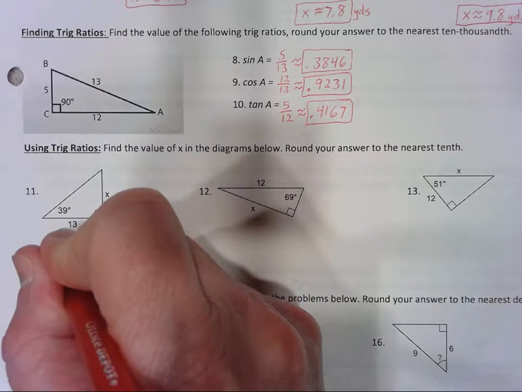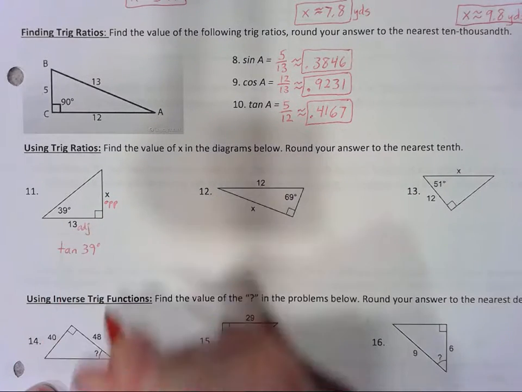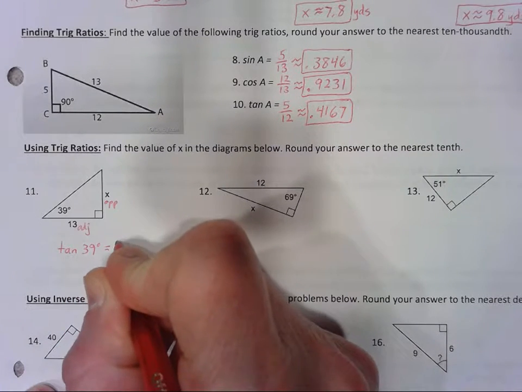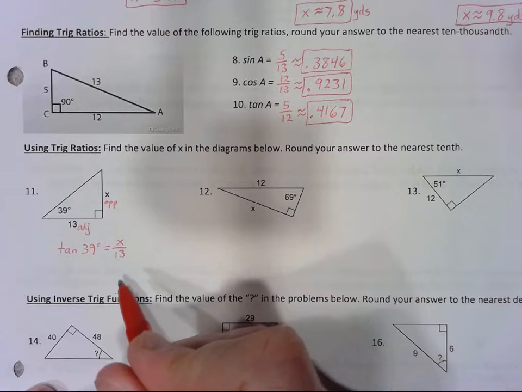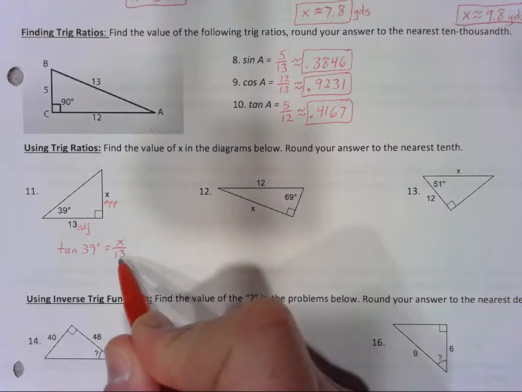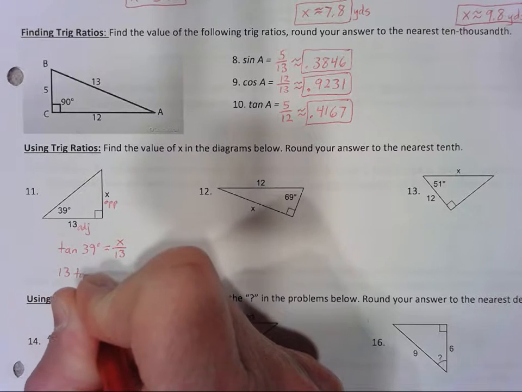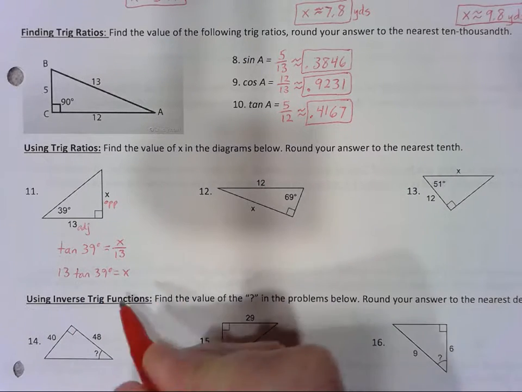So tangent of 39 degrees is equal to opposite x over adjacent 13. Whatever number's on the bottom, we multiply that over in front of the tangent of 39, and that gets x by itself.